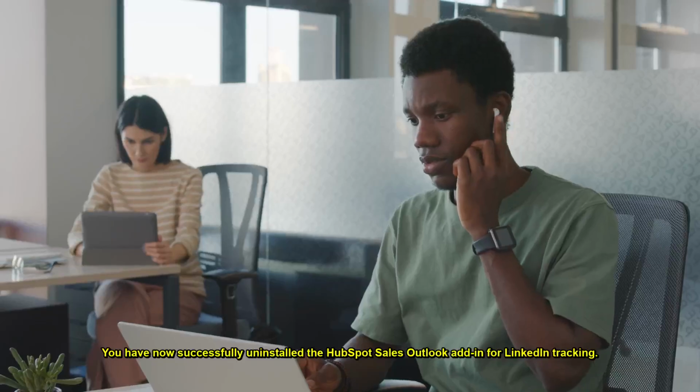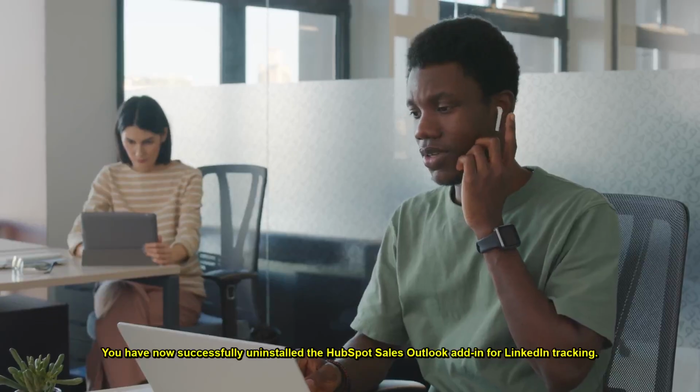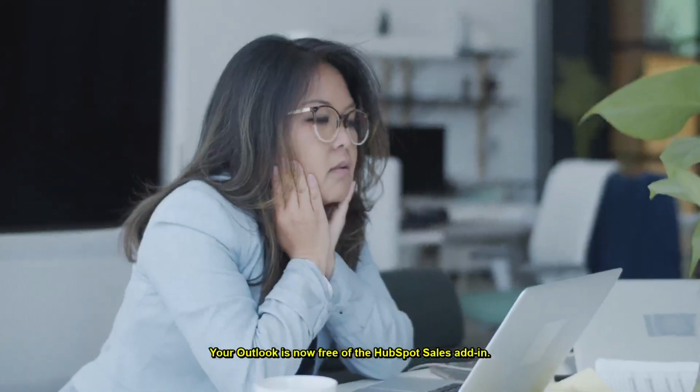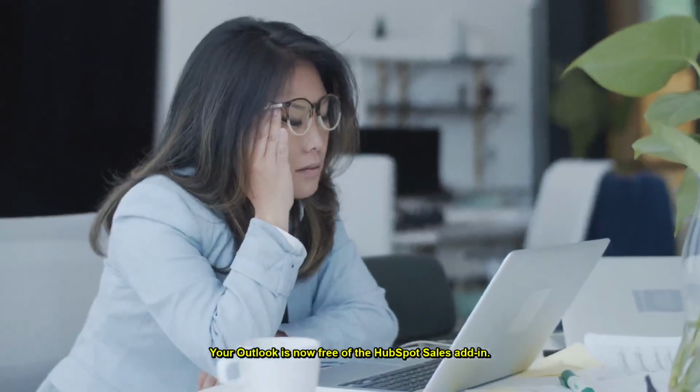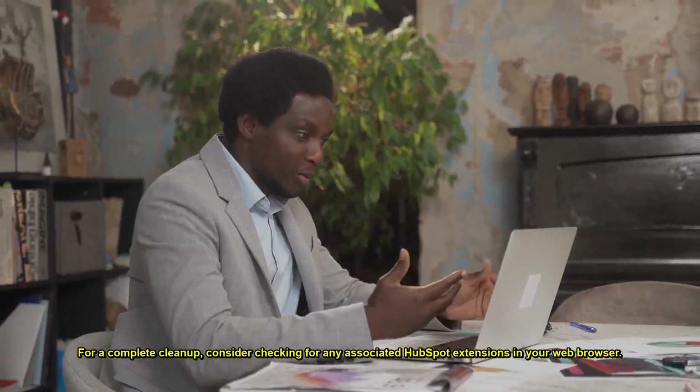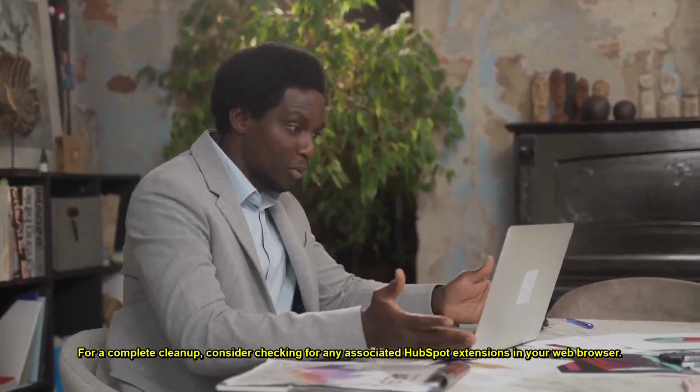You have now successfully uninstalled the HubSpot Sales Outlook add-in for LinkedIn tracking. Your Outlook is now free of the HubSpot Sales add-in. For a complete cleanup, consider checking for any associated HubSpot extensions in your web browser.